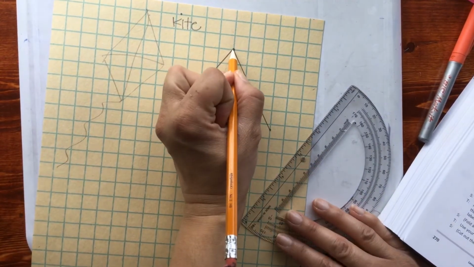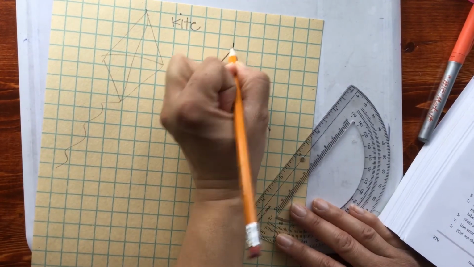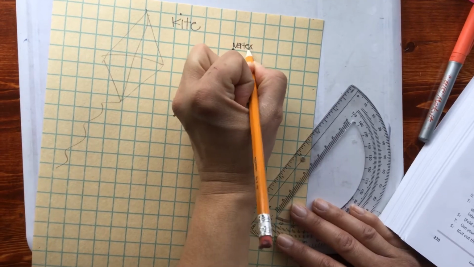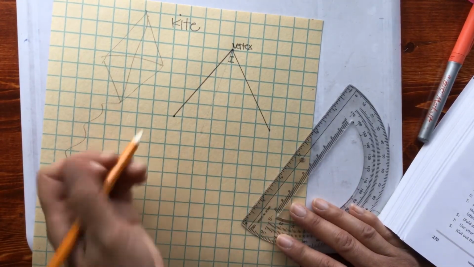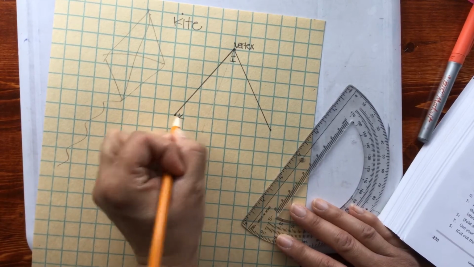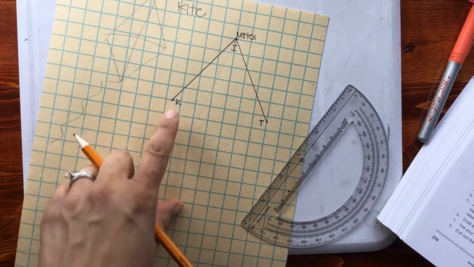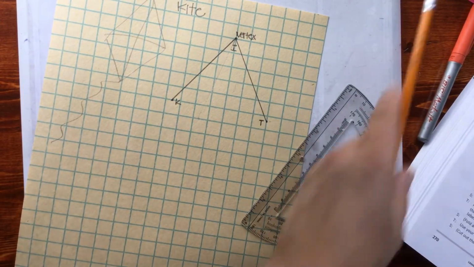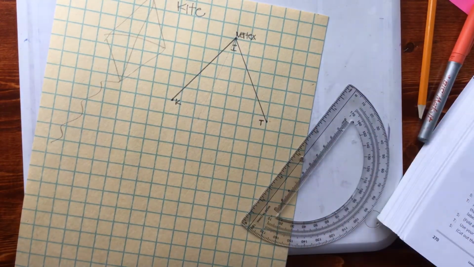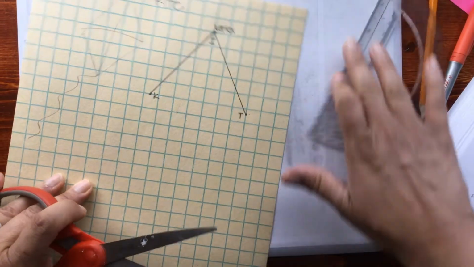So up here at the vertex, that's where my two segments meet. I'm gonna label this I. Okay, and that's called the vertex. And then I'm going to label my segments. This point is going to be K, and this point is going to be T. So what I'm going to do here is I am going to cut along the rays of my kite.